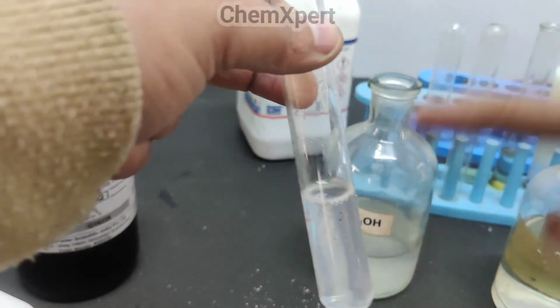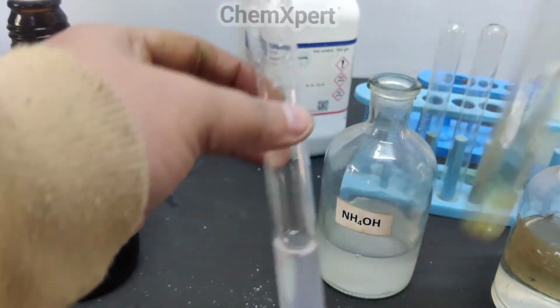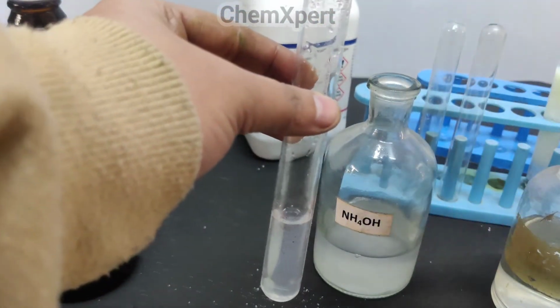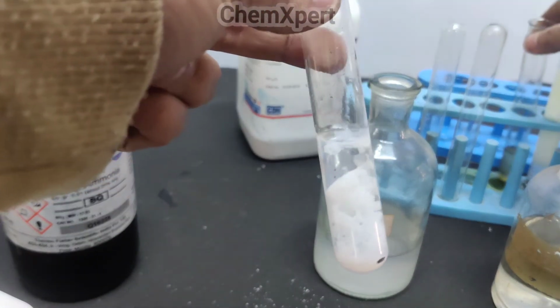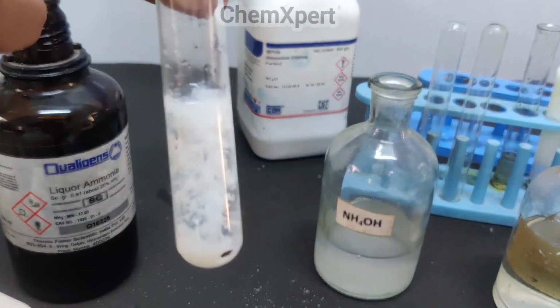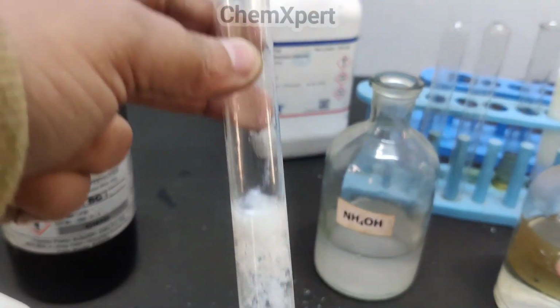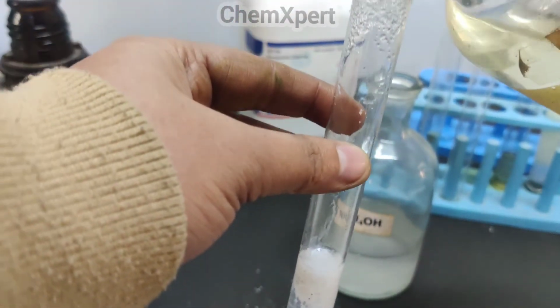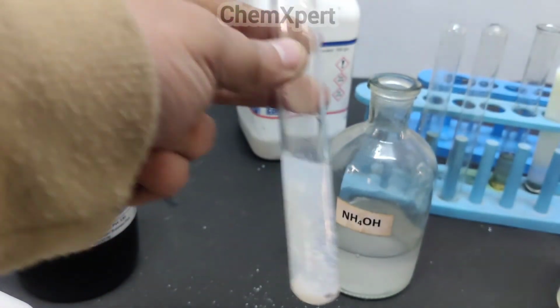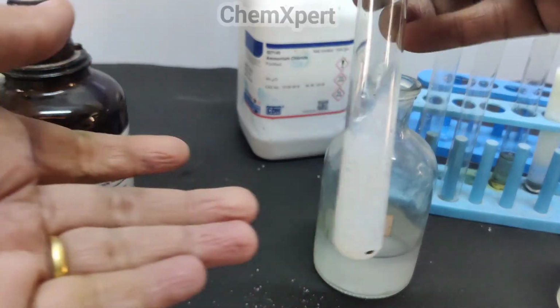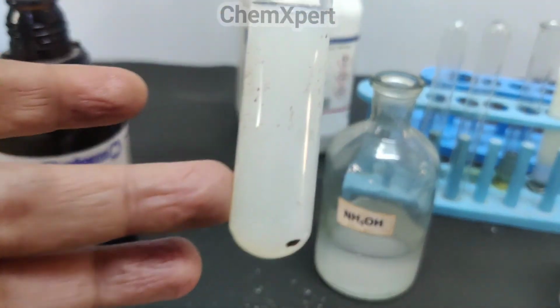The next part is to pass H2S. So when we add H2S, a dirty white precipitate forms, you can observe. The next step is to dissolve this precipitate in dilute HCl, so I am adding the dilute HCl. Then the precipitate is dissolved. The solution becomes white, but there is no precipitate present.